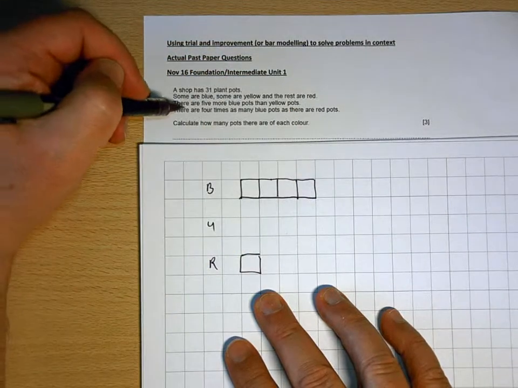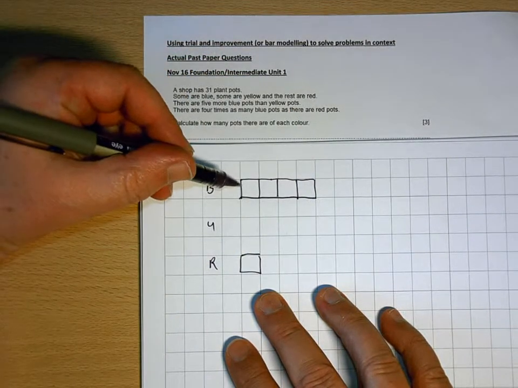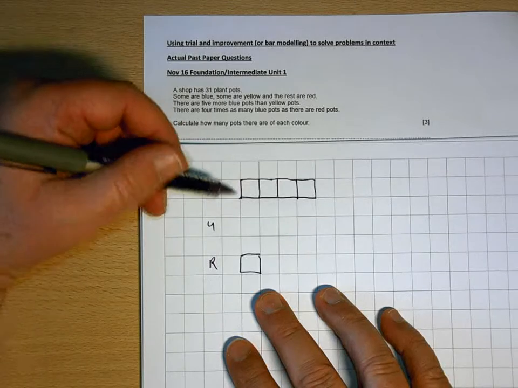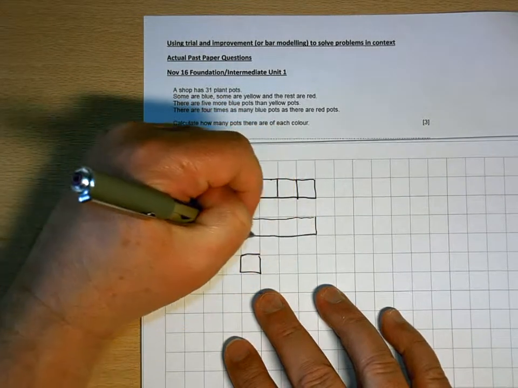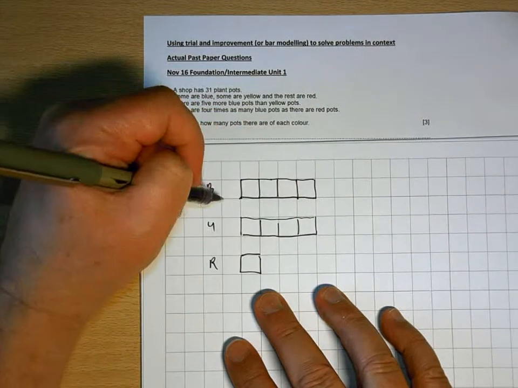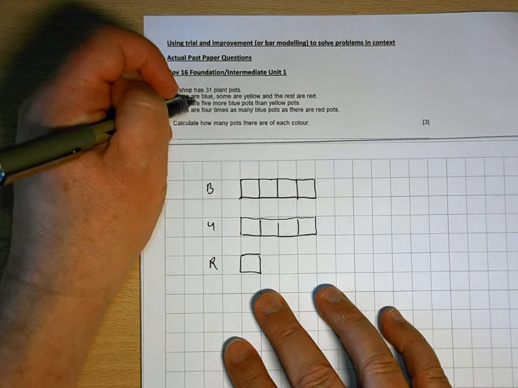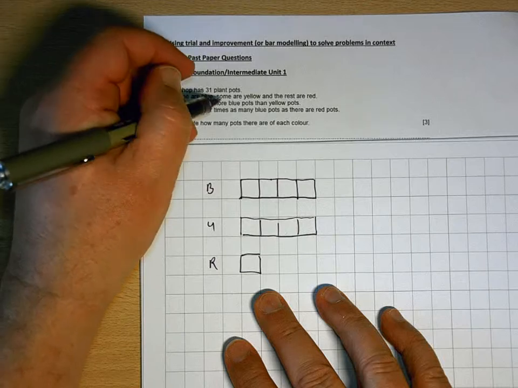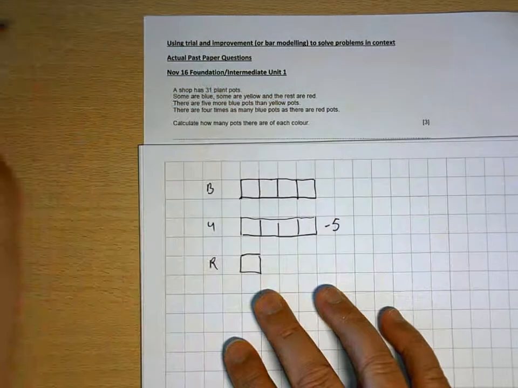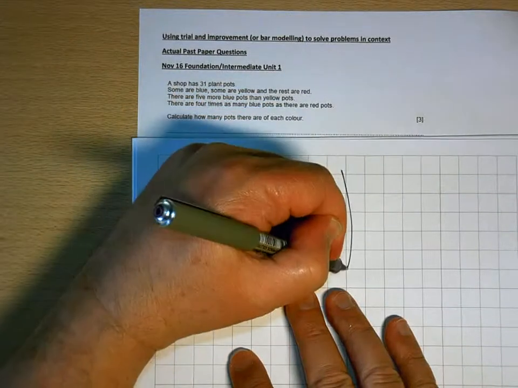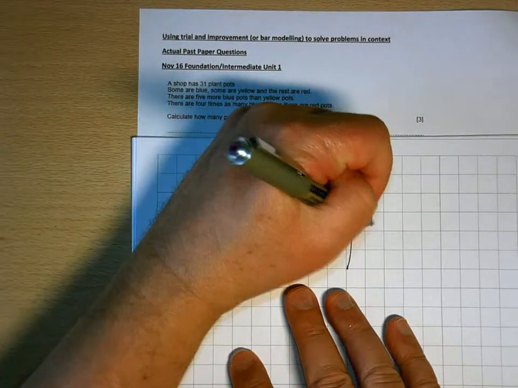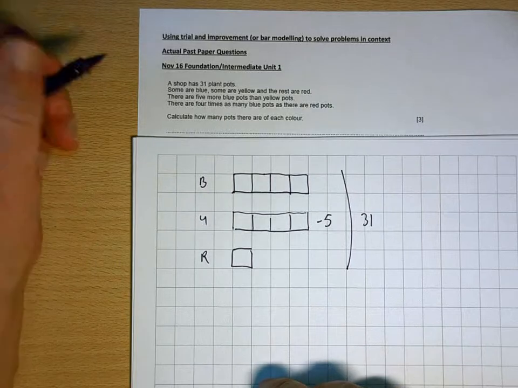for blue. And there are 5 more blue than yellow. So the yellow ones are going to be represented by the number of blue less 5. And they're going to add up to 31.